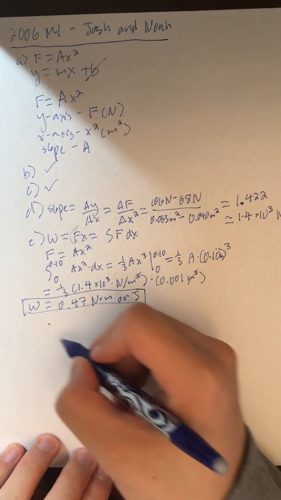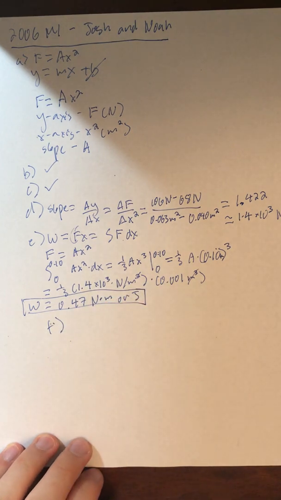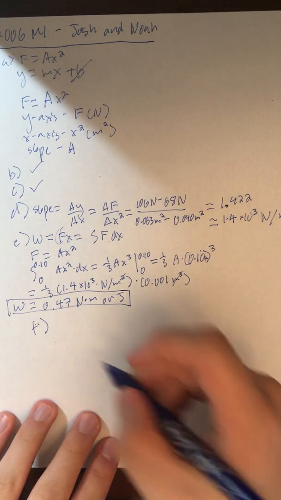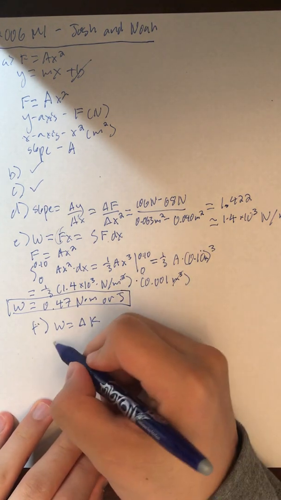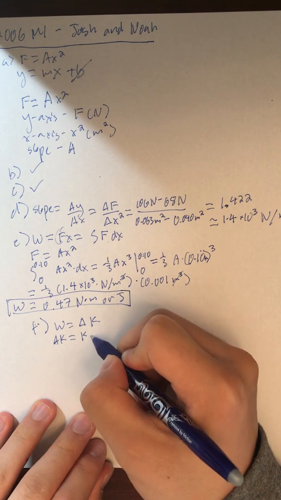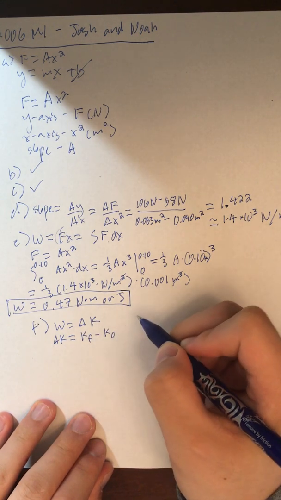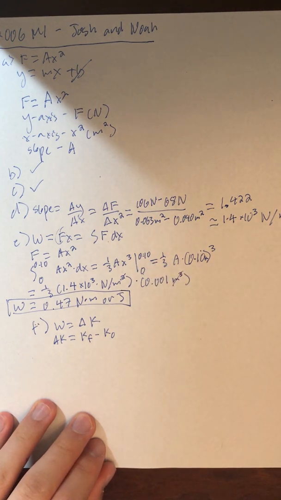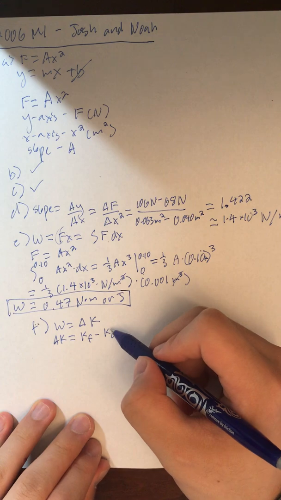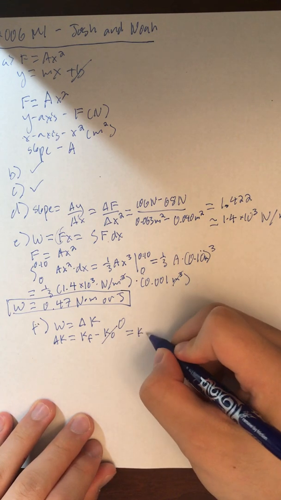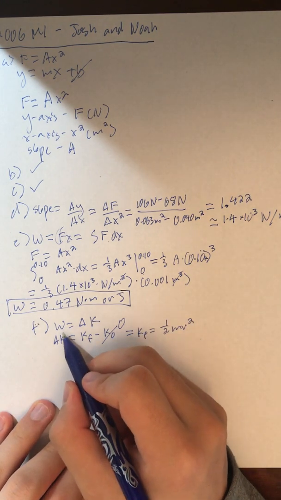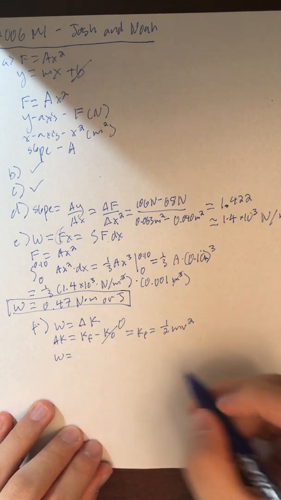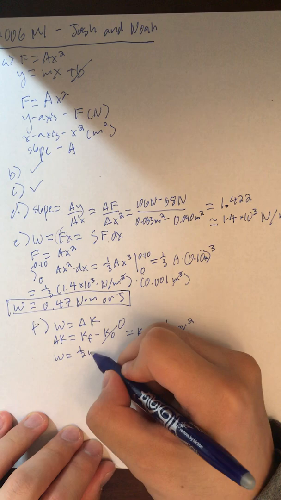So now moving on to the last part of this question. Now it asks us to calculate the speed of the cart just before it strikes the spring. So now we're going to use another equation for work, which is essentially that work equals the change in kinetic energy of an object. And delta K for us equals kinetic energy final minus kinetic energy initial. So now we know that this cart starts from rest, so the initial kinetic energy is 0. So we're just left with Kf, which we know is equal to 1/2 mv squared.